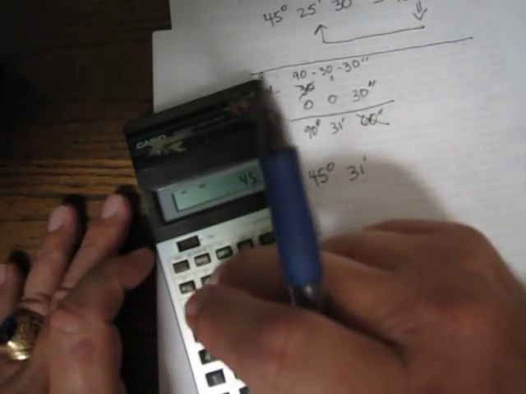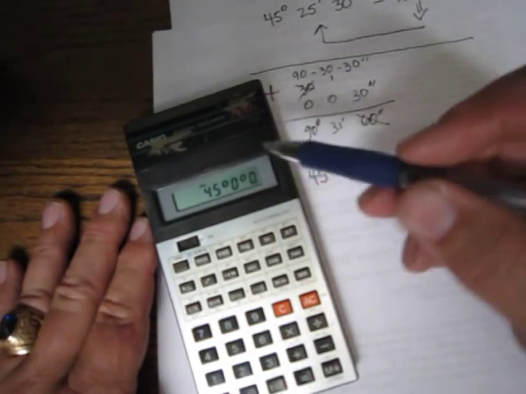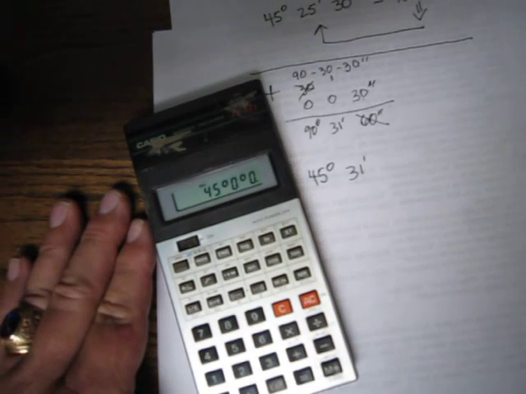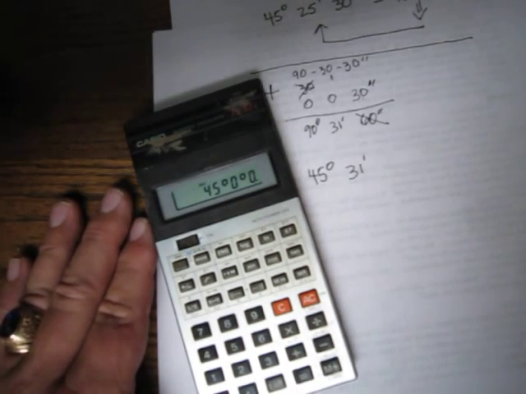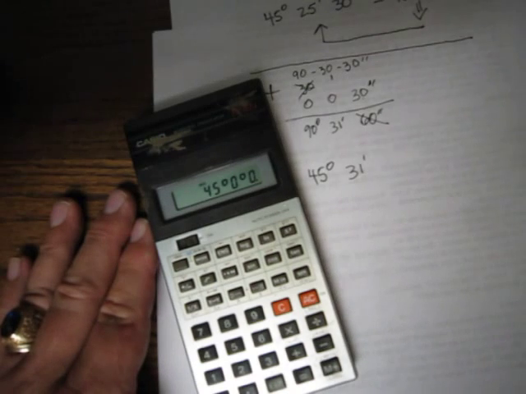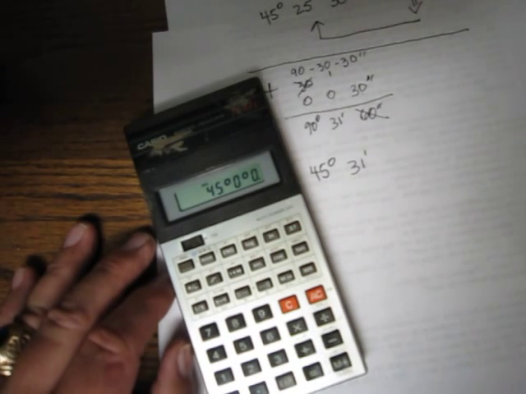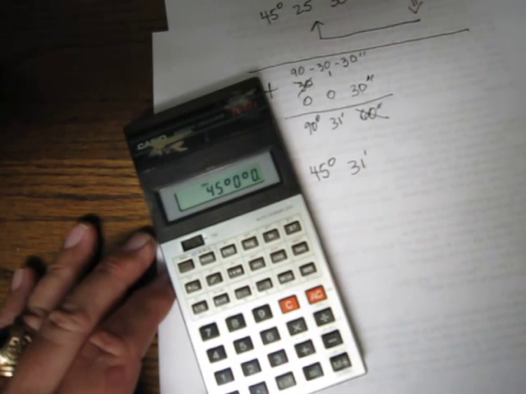I hit my inverse, and it's 45 degrees, 0 minutes, 0 seconds. Okay, that is how you add and subtract degrees, minutes, and seconds on this particular calculator. I'd like to say they were all the same, but they're not. You're going to have to look at yours.